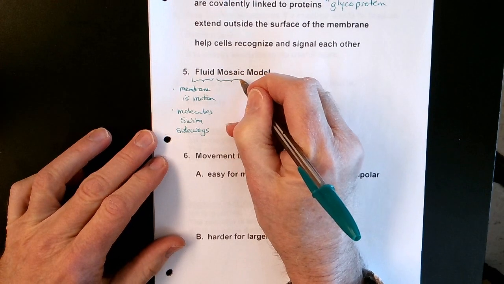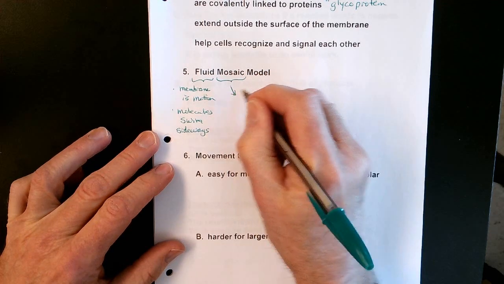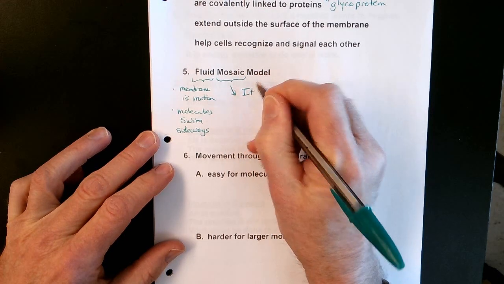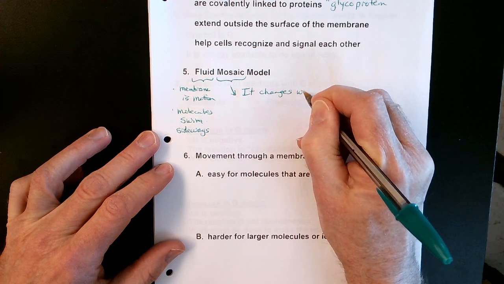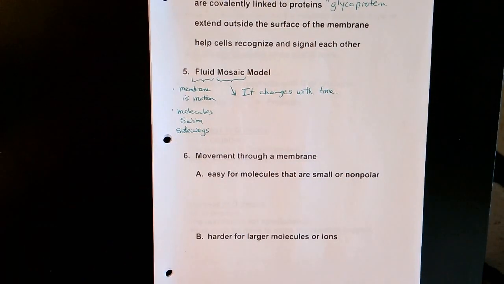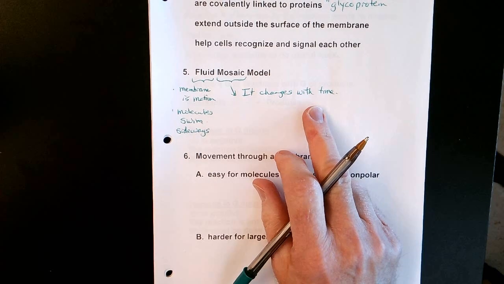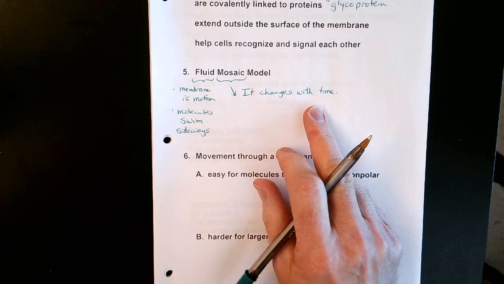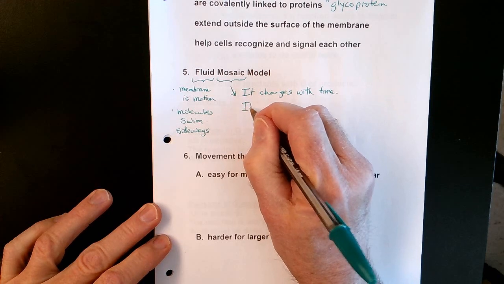Mosaic. Now, that means several things. One is that it changes with time. The minute you draw it, or the minute you take an electron micrograph of it, you've seen only one version, and it's not what would exist 5 minutes later. Another thing about it is it's not all the same.